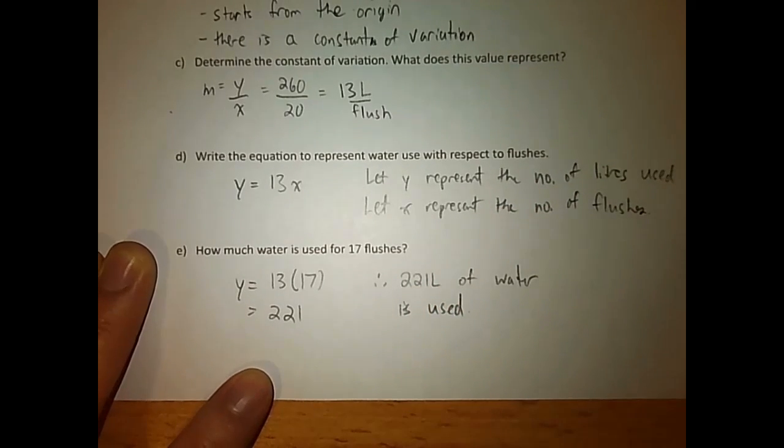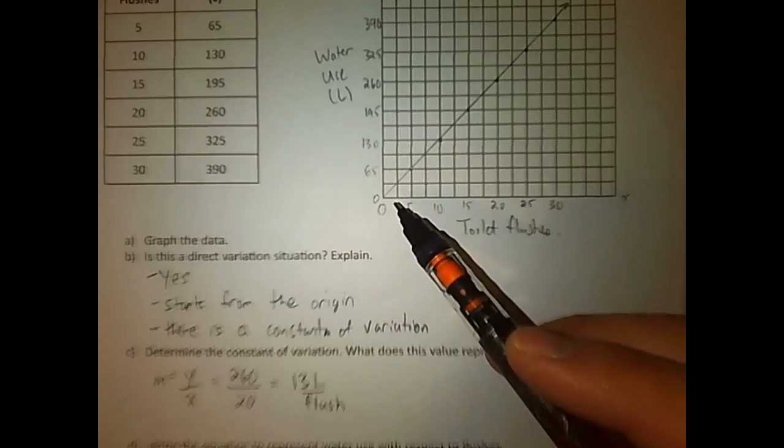So that's it for our first lesson in Chapter 5. Just remember, direct variation starts at the origin and has a constant of variation.